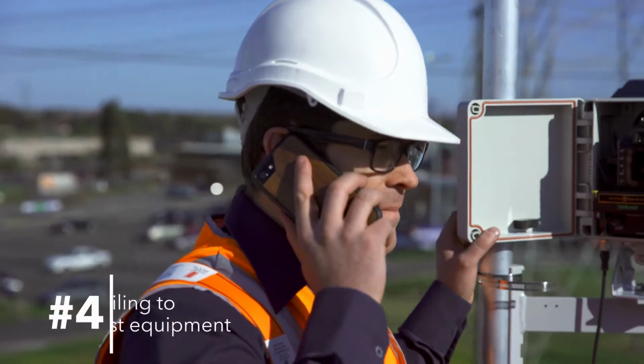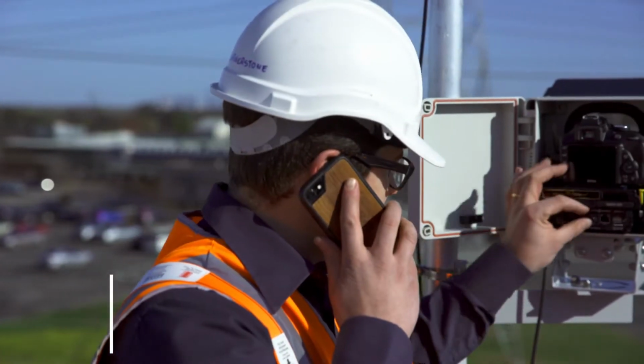And number 4 is failing to test your equipment. I cannot stress enough the importance of testing your equipment properly, because with long-term time-lapse equipment, there is a lot that is going on. You've got the camera, you've got the cellular network, and you've got the intervalometer going on. So every aspect of this needs to be thoroughly thought through, thoroughly tested before you go on site. You do not want to be stuck up a pole 15 feet in the air wondering, what am I doing with this piece of equipment?